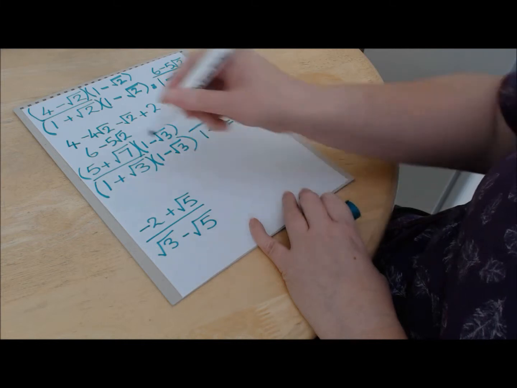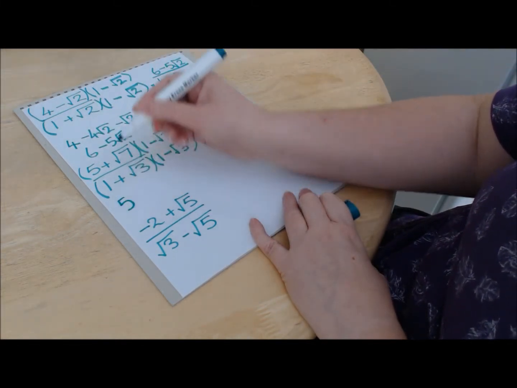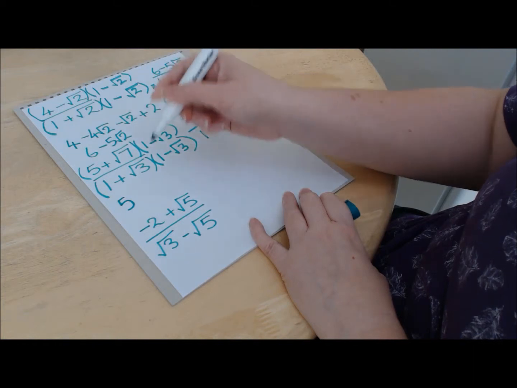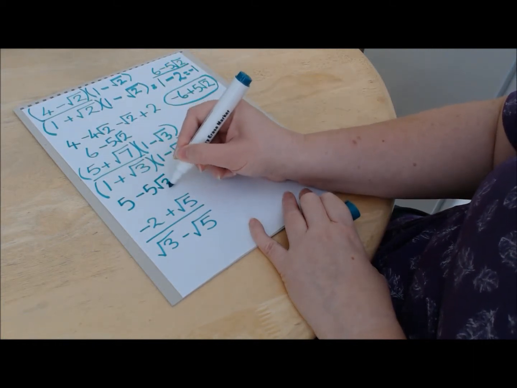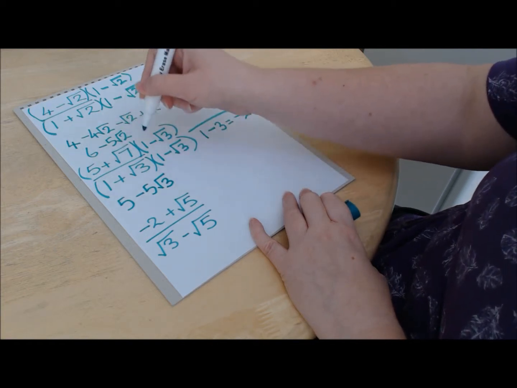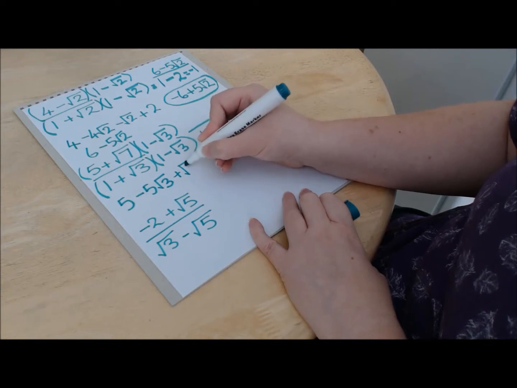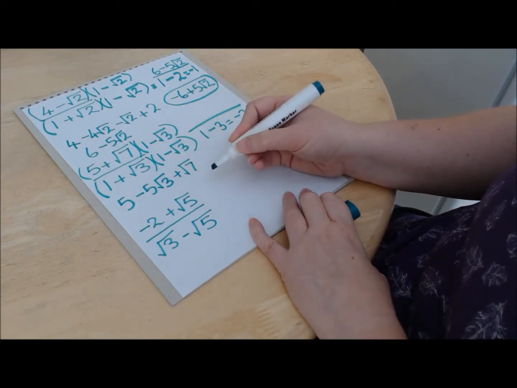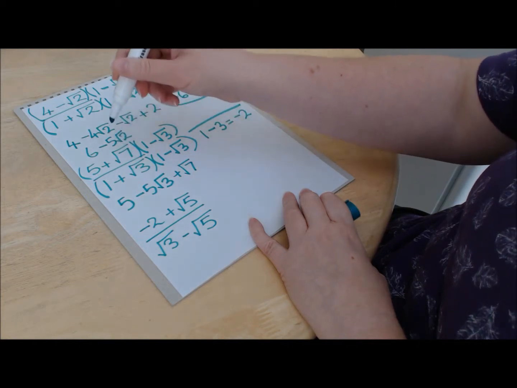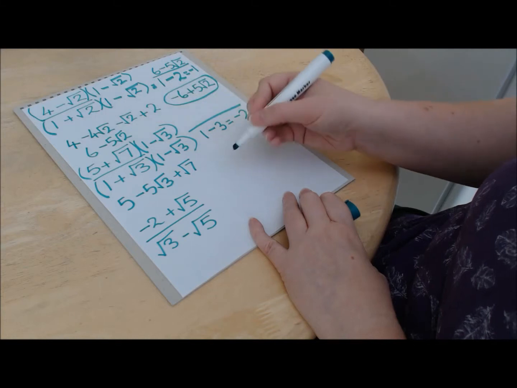Okay, so let's multiply out the top. So we've got 5 times 1, 5 times minus root 3, so that's minus 5 root 3. Then we've got root 7 times 1, so that's plus root 7. Just like with algebra, we don't write 1s in front. So then we've got root 7 times minus root 3.